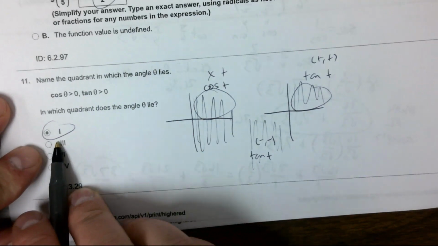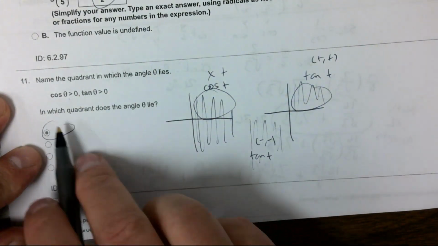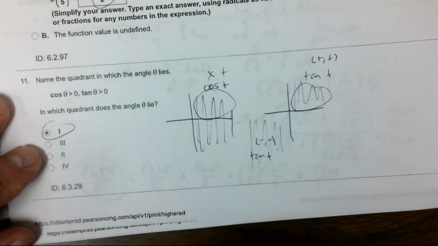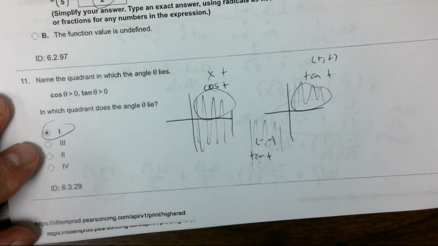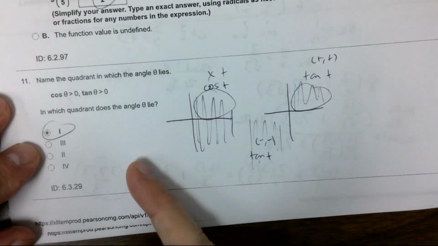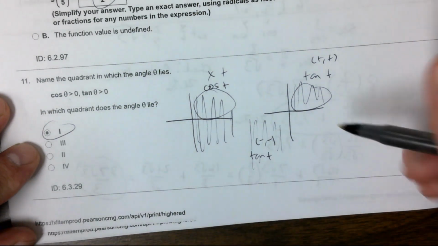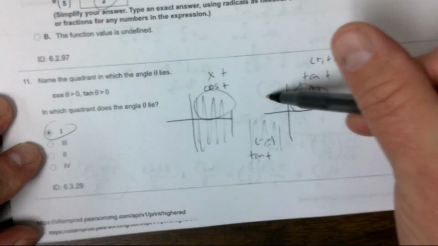Now yours may change to less than, and so you're on the left. It could change trig functions. But you go with cosine is positive on the right, cosine is negative on the left. Tangent is positive here and here, and so negative here and here.